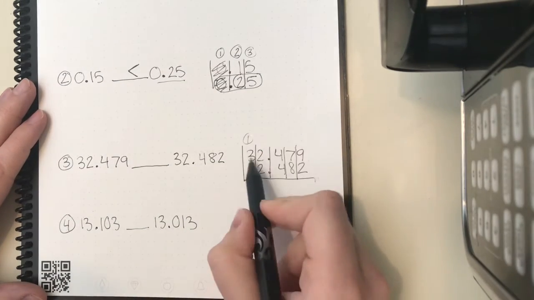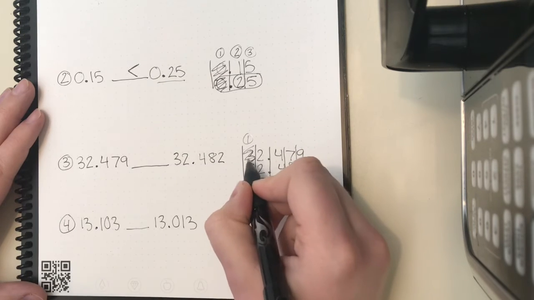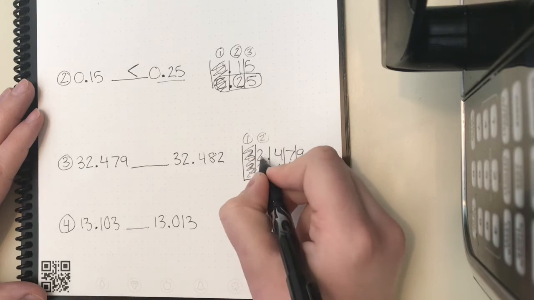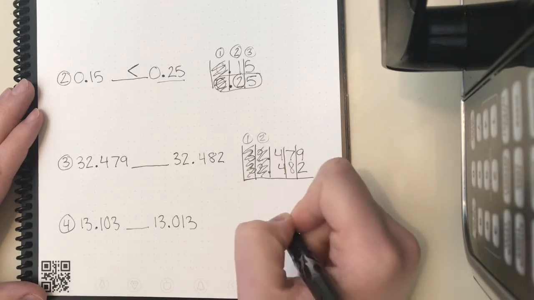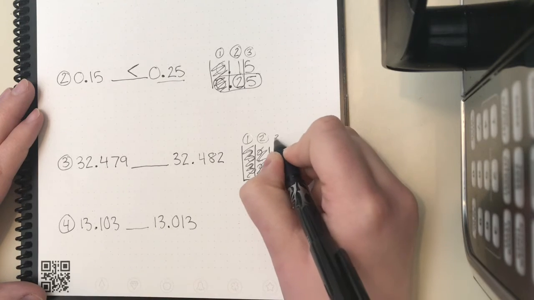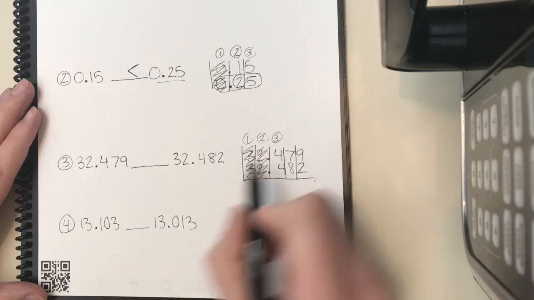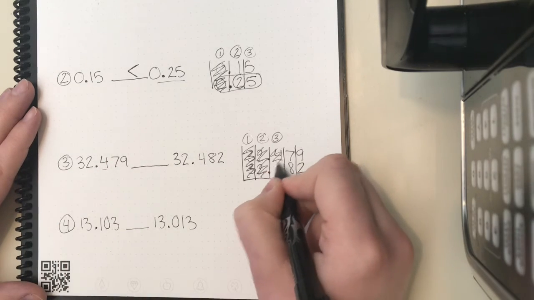In my first column, 3 and 3, those are the same. We've got 3 tens in each. In our second column, there are 2 ones in each. They're the same. That's not going to help us. In our third column, we have 4 tenths in each. See, 4 tenths, 4 tenths. So we have 4 tenths in each, so that's not going to help us.